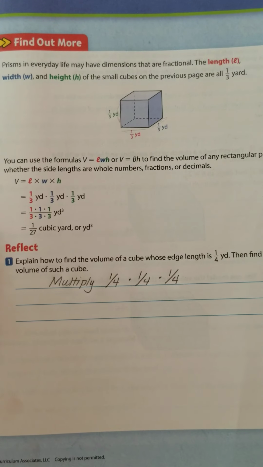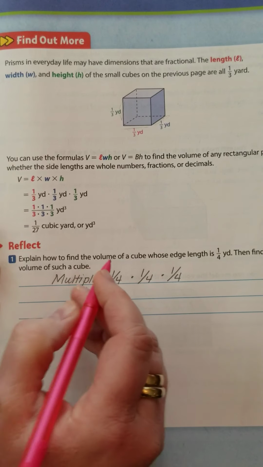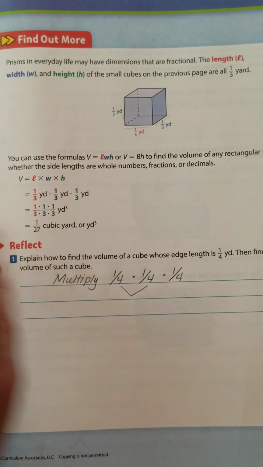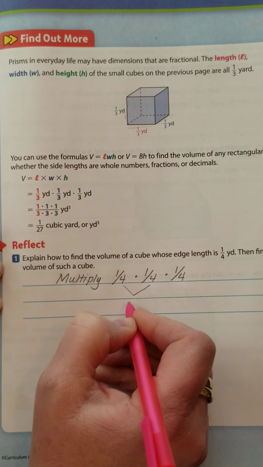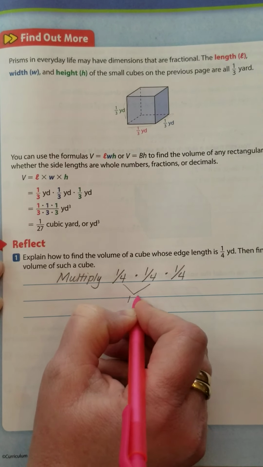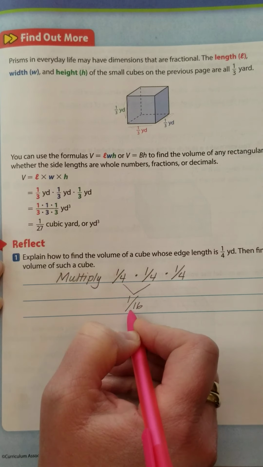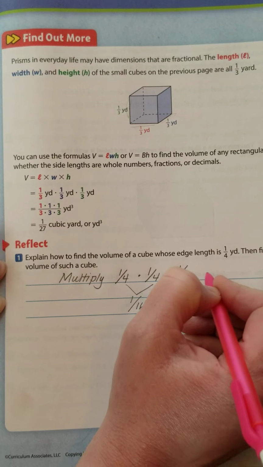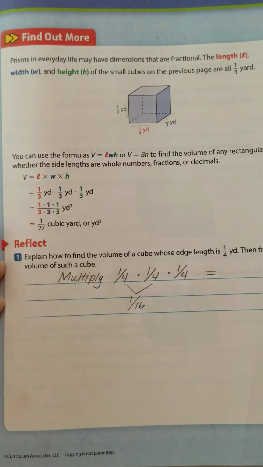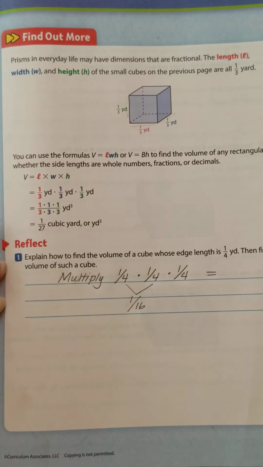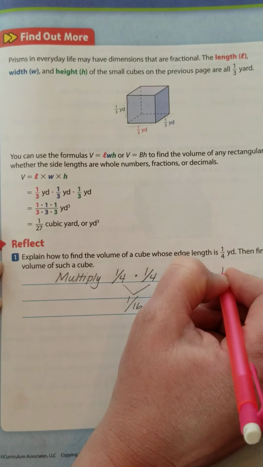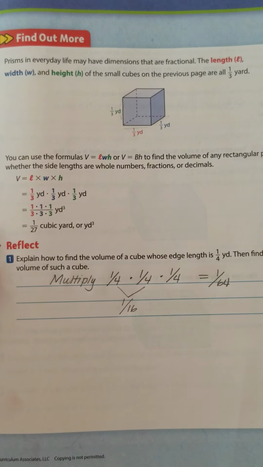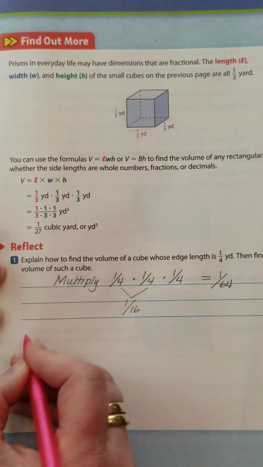If you multiply 1/4 by 1/4, what do you get? Did you say 1/16? Good. And if you multiply 1/16 by 1/4, what's 16 times 4? It's 64. So you get 1/64. So my answer is the volume is 1/64 cubic yard.